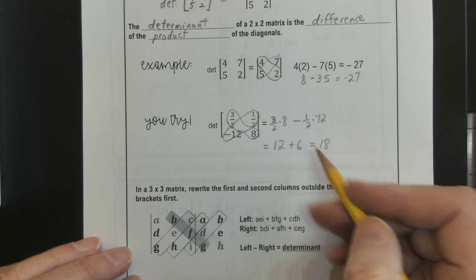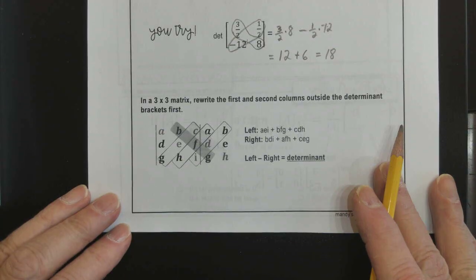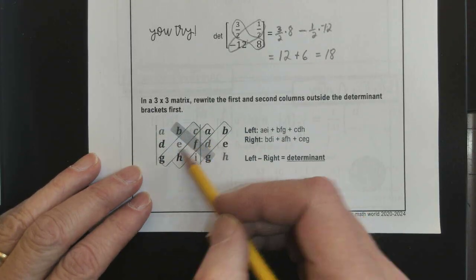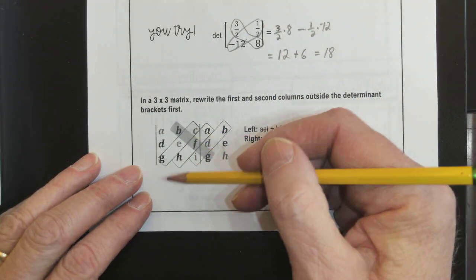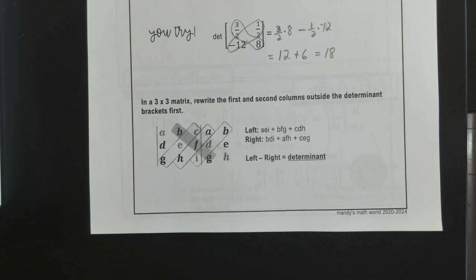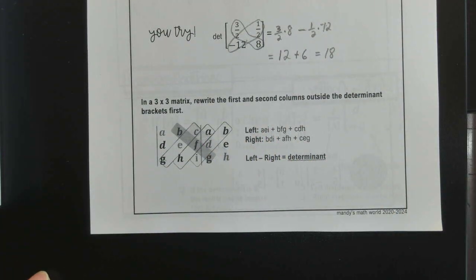Now that's for 2 by 2 matrices. 3 by 3, that gets a little interesting. So do you see this A, B, C, D, E, F, G, H, I matrix here? There is a technique for determining the determinant of a 3 by 3 matrix.